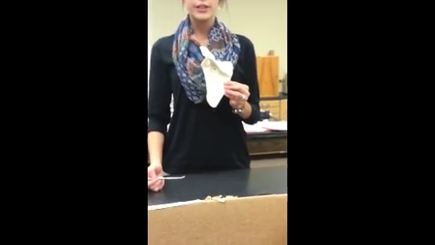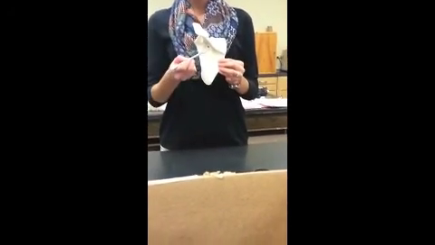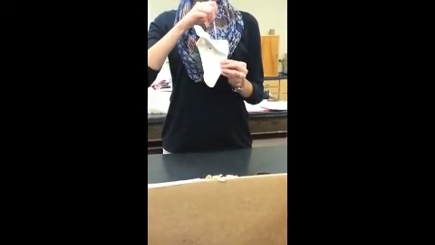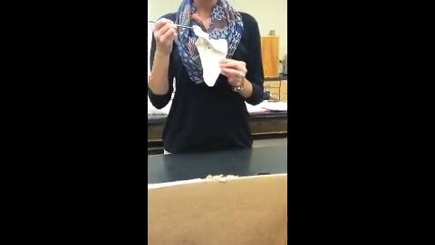This is the posterior view of the left scapula. This is the spine, the infraspinous fossa, the supraspinous fossa, and the acromion.